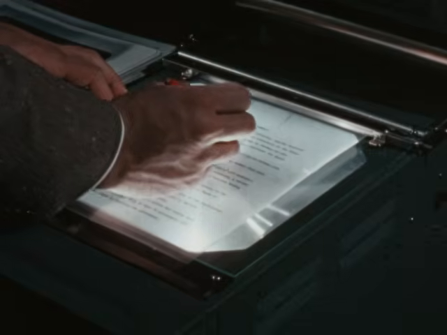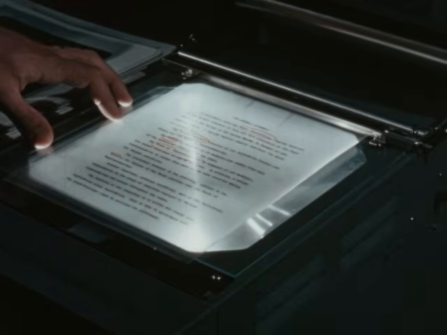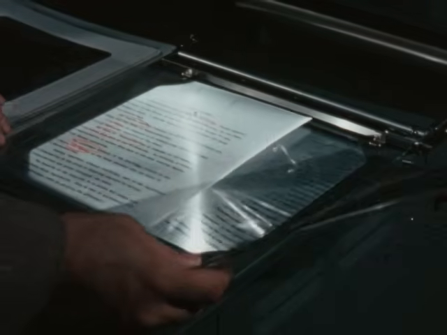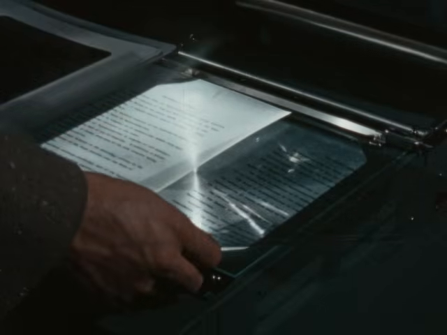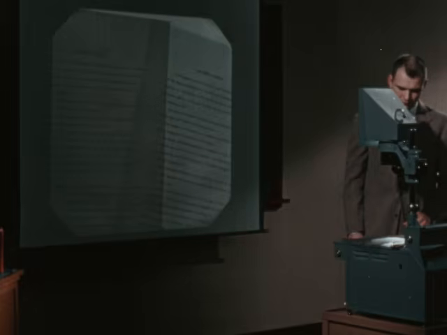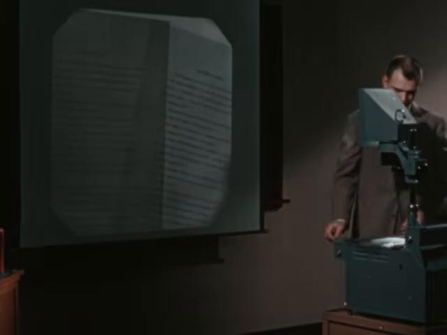A China marking type of pencil produces a good opaque image for this purpose. Errors are easily erased with a dry cloth. A copy of the material on clear acetate will provide even more contrast in the projected image.